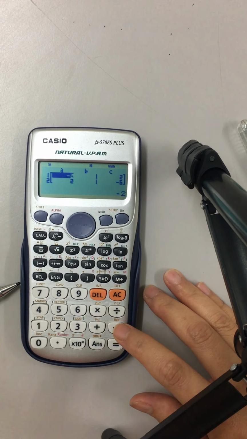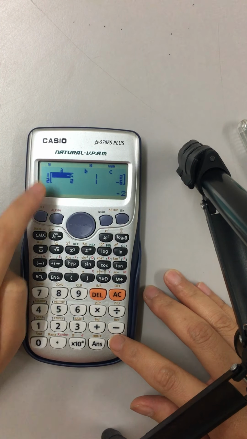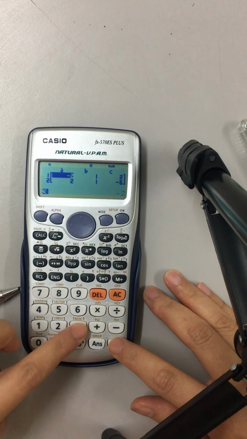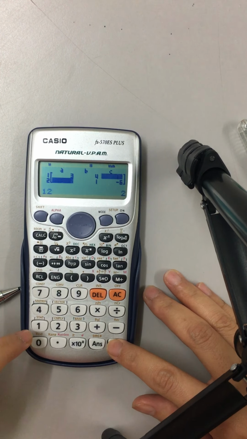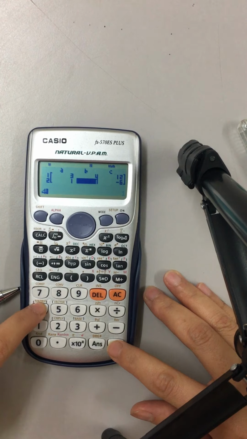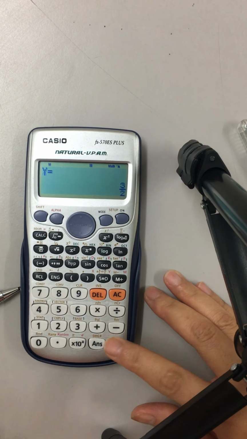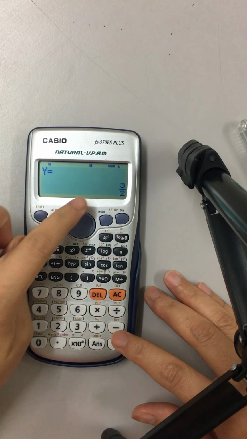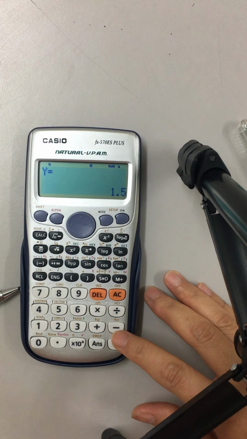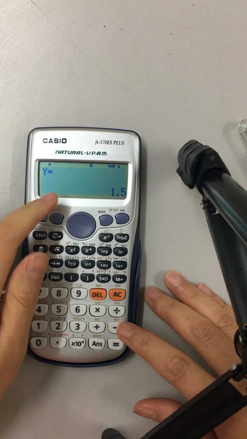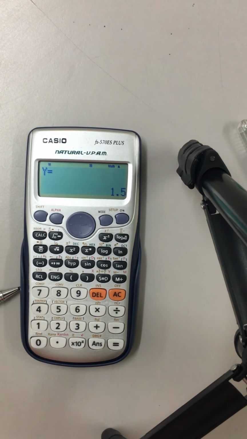Okay, so we're using question number 2 as an example. A1 is 3, 4, 12, then 1, 4, 8. So your x is 2, your y is 3 over 2. Press here and you can get the decimal answer, which is 1.5. Okay, clear?